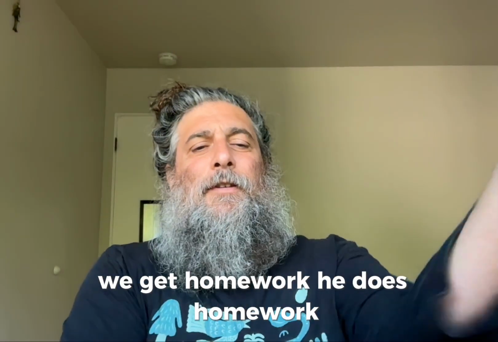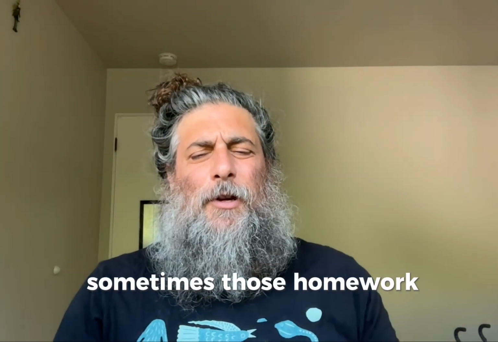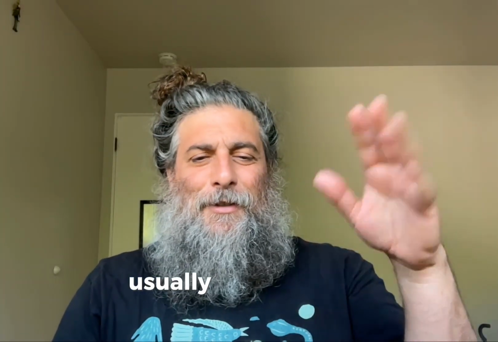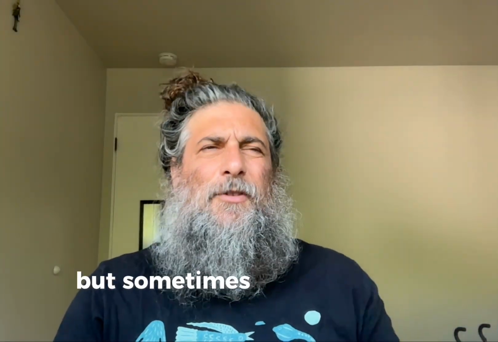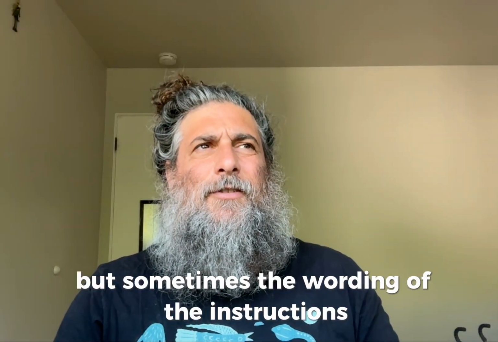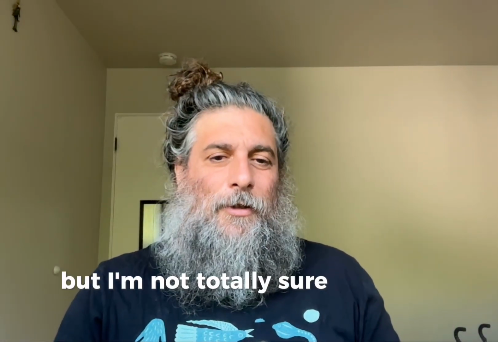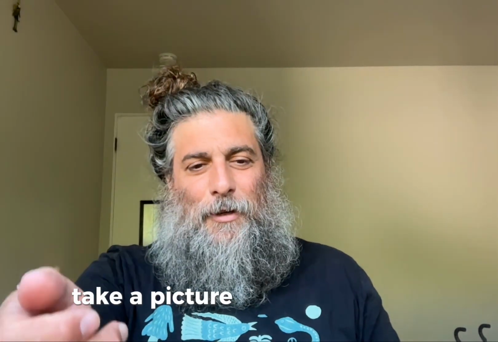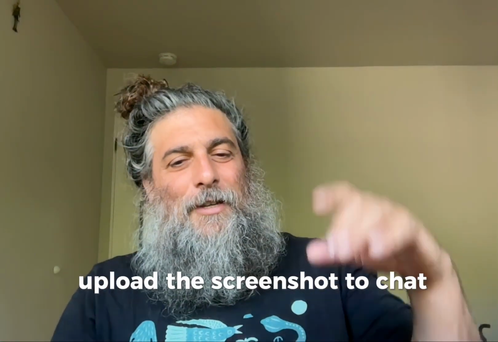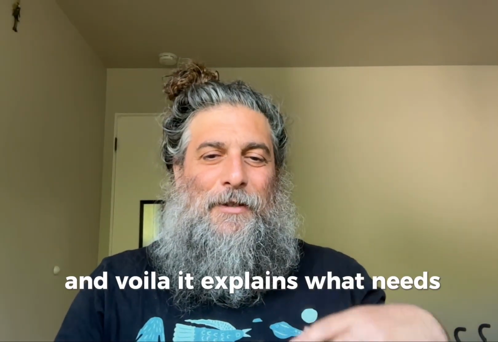Usually the packets are pretty straightforward, but sometimes I find the wording of the instructions not very clear. My kid doesn't understand it, then I look at it and think, I think I understand what they want, but I'm not totally sure. So I'll just take a picture of the homework, upload the screenshot to ChatGPT, and voila, it explains what needs to be done.